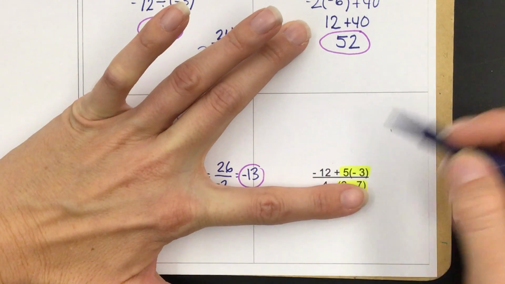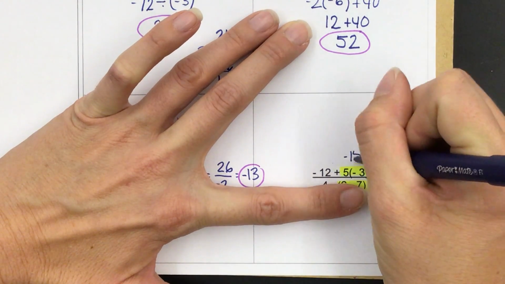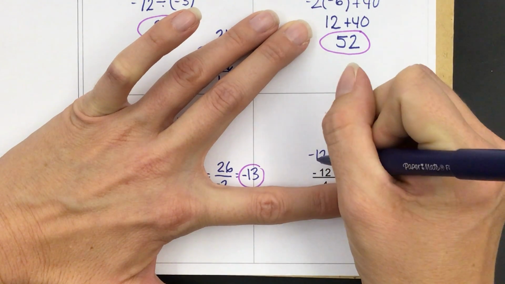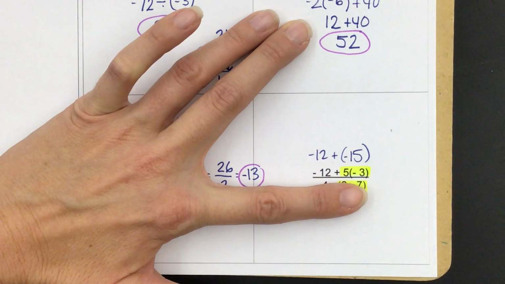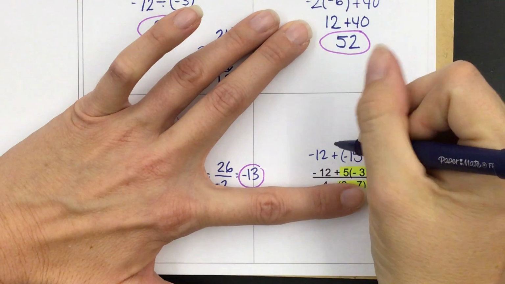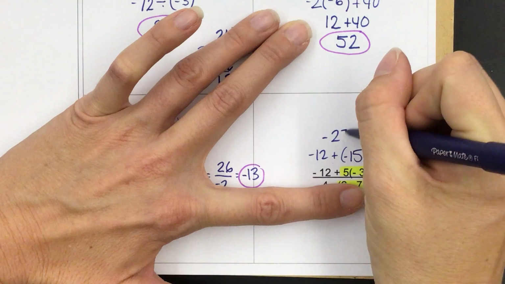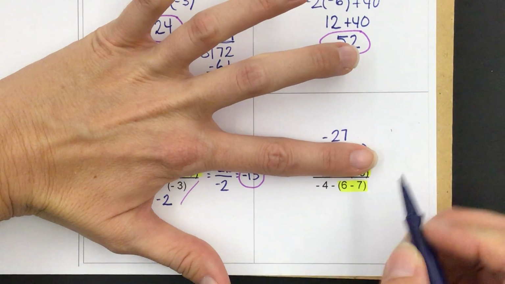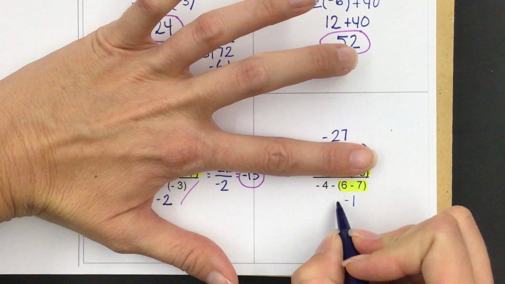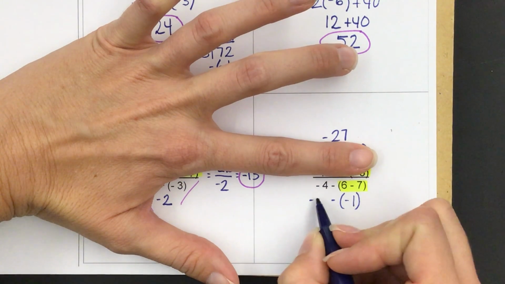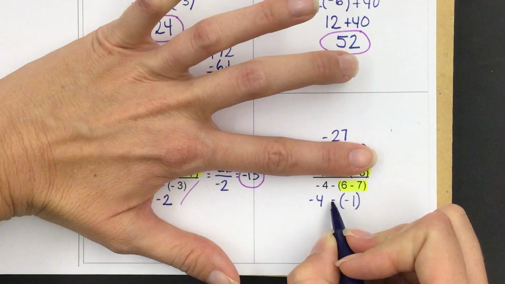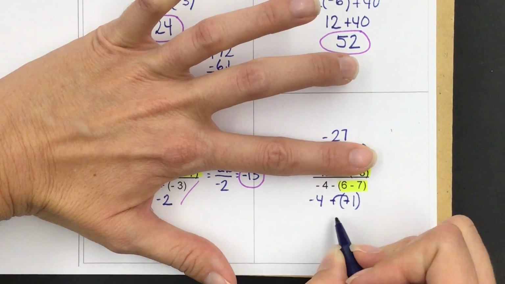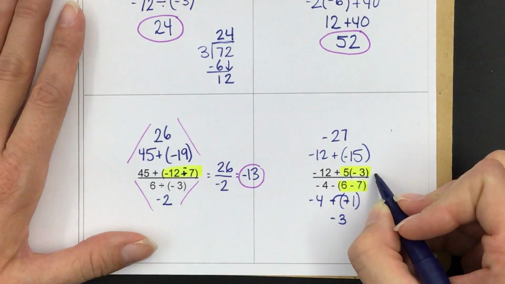So 5 times negative 3 is negative 15. And then negative 12 plus negative 15, the signs are the same, so we're going to find the sum. Negative 27. And now I'm going to focus on the bottom here. 6 minus 7 is negative 1. Bring it down. Whenever you're subtracting a negative, it's the same as adding. So it's negative 4 plus 1, so this is negative 3.